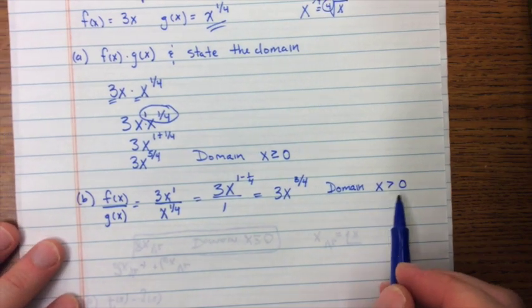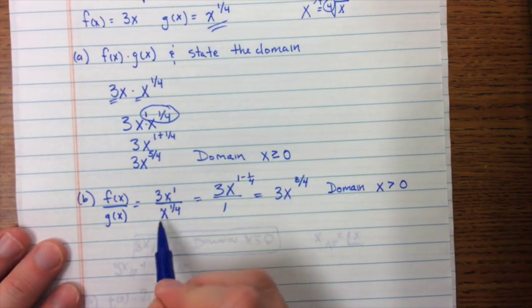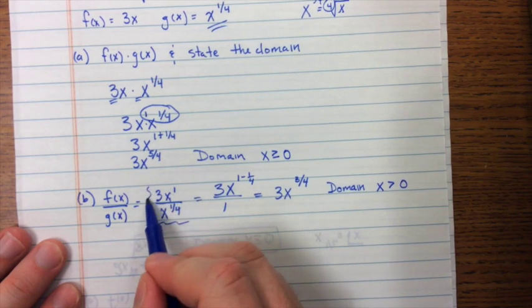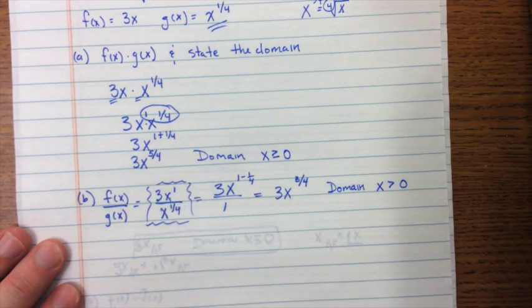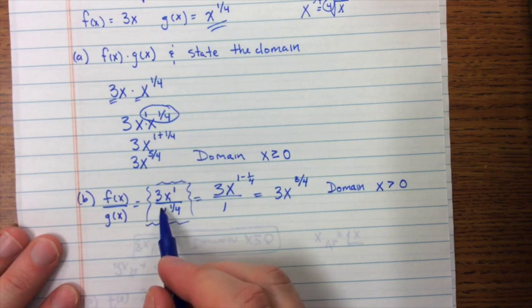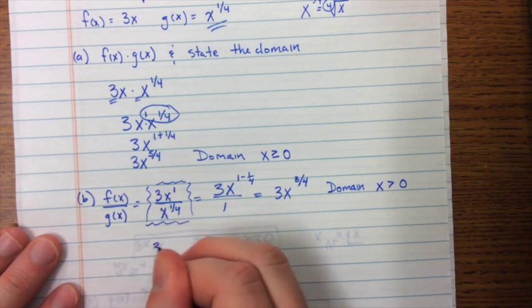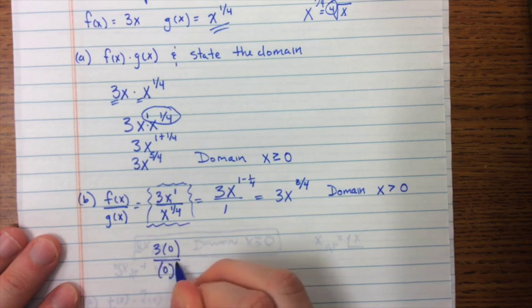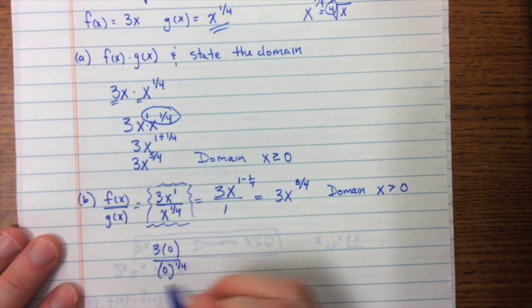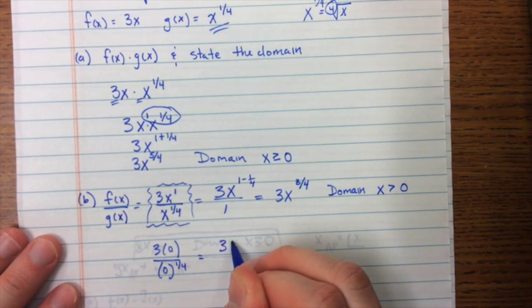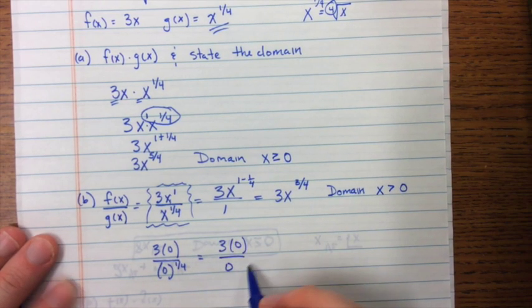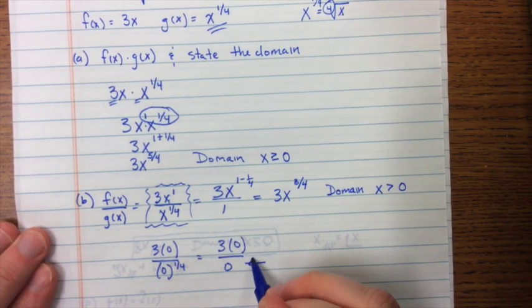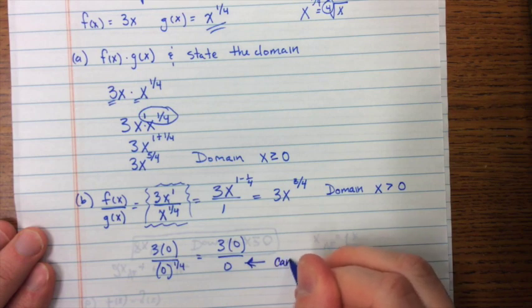And the reason is that if you come back to your original function, which was way over here, if you substitute 0 for x, you're going to get 3 times 0 all over 0 to the 1/4. And 0 to the 1/4 is still 0. So you have 3 times 0 over 0. And uh-oh, we cannot divide by 0.